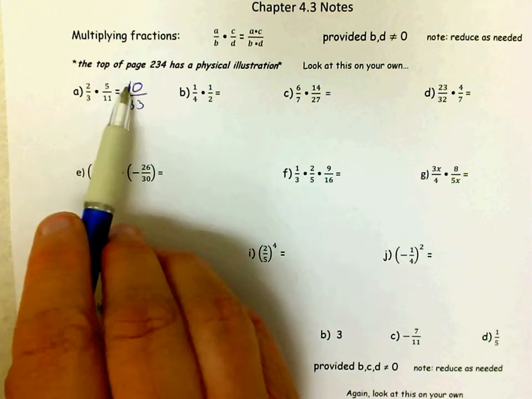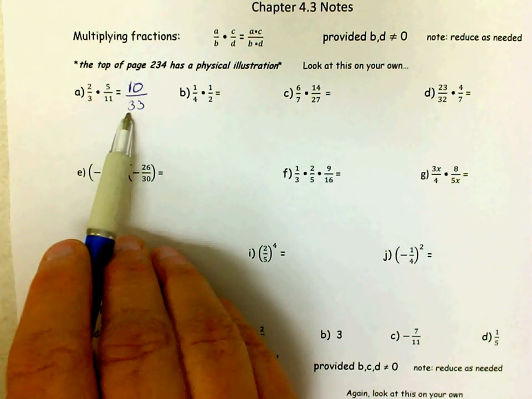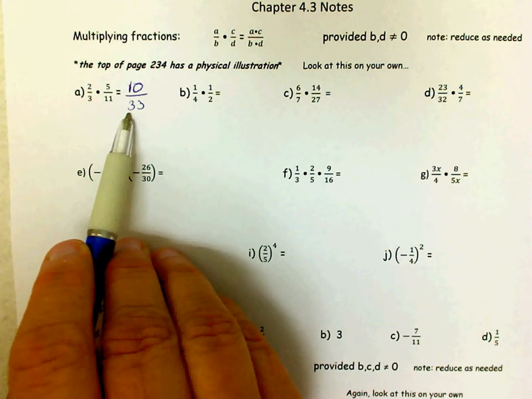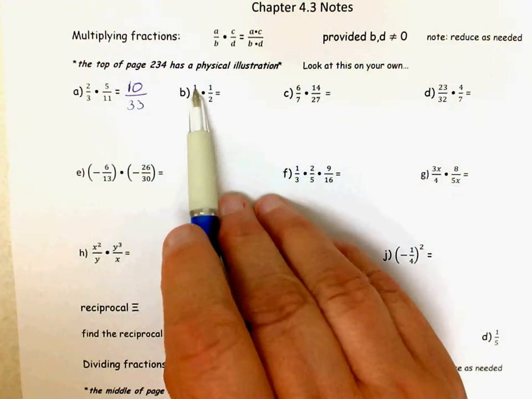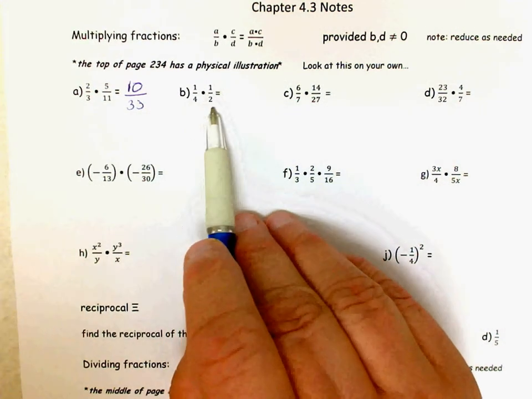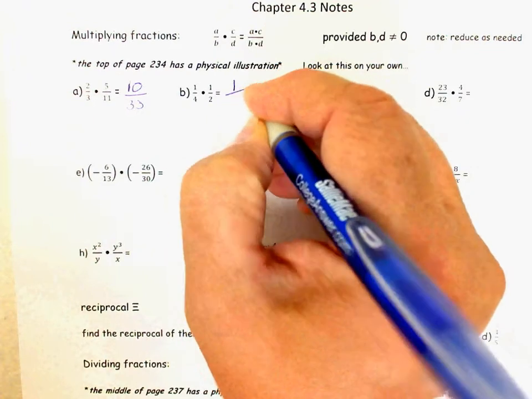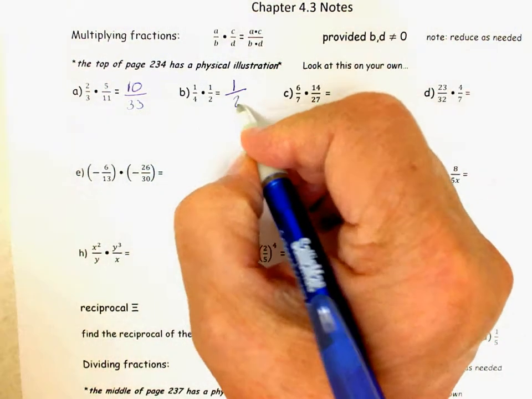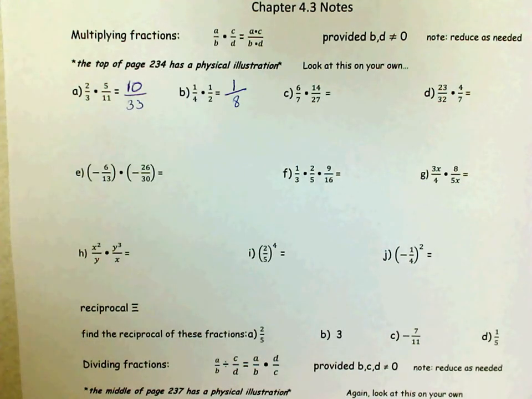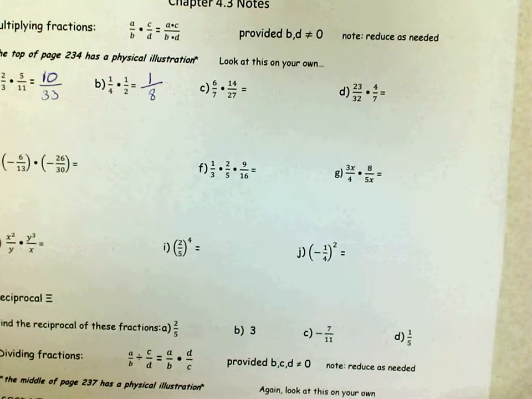No, because the only things that go into 10 are 2 times 5, and the only things that go into 33 are 3 and 11. Now, 1/4 times 1/2. 1 times 1 leaves 1. 4 times 2 leaves 8. If you have questions, ask.